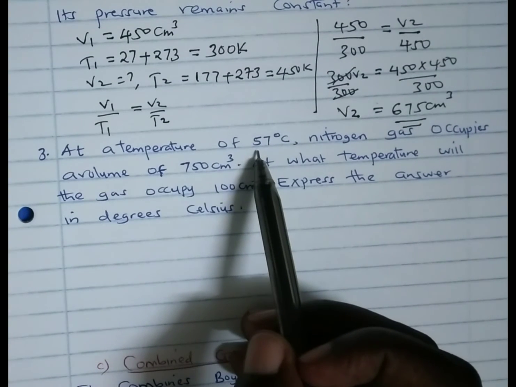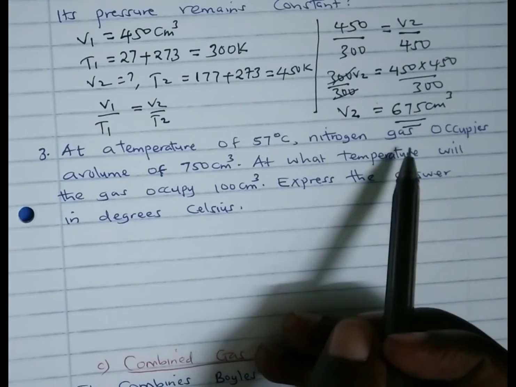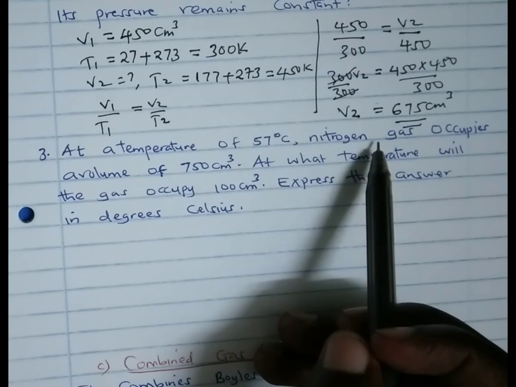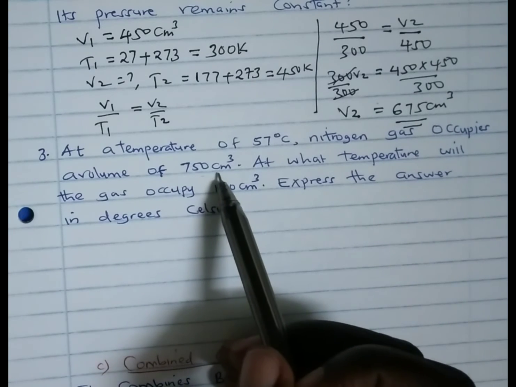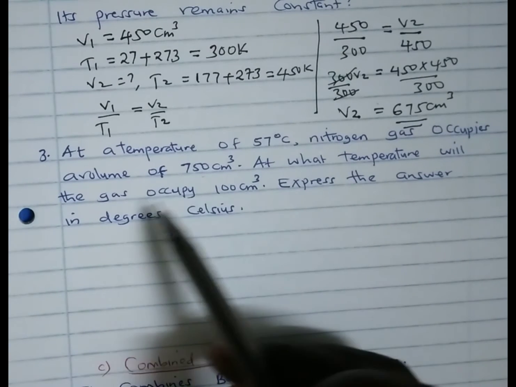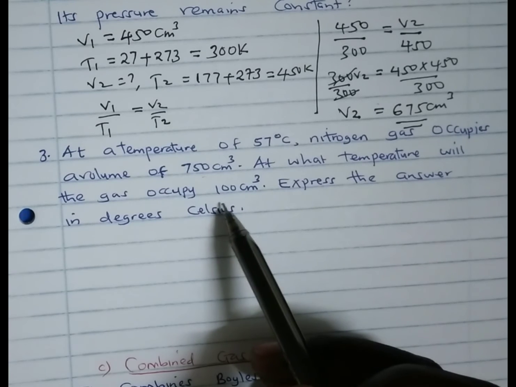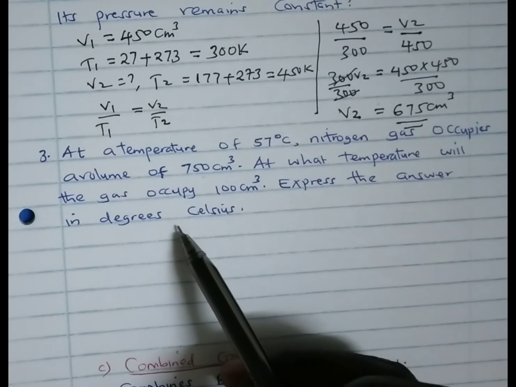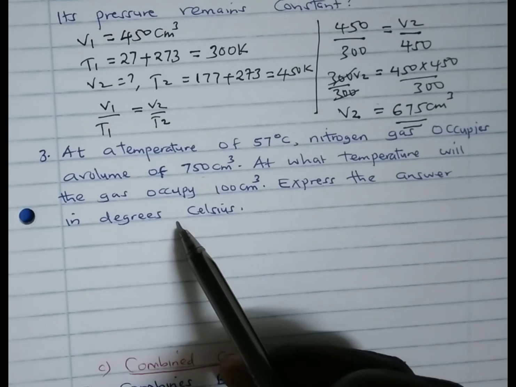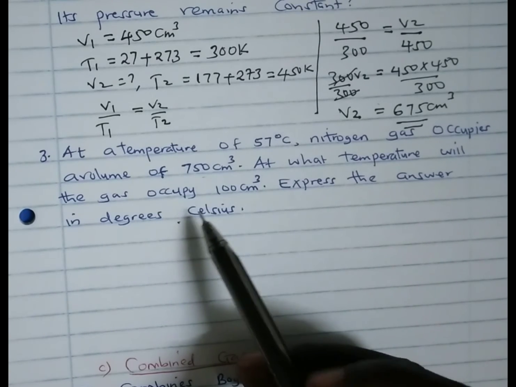At a temperature of 57 degrees Celsius, nitrogen gas occupies a volume of 750 centimeter cubic. At what temperature will the gas occupy 100 centimeter cubic? Express the answer in degrees Celsius. The first thing we need to do is to identify the variables we have.